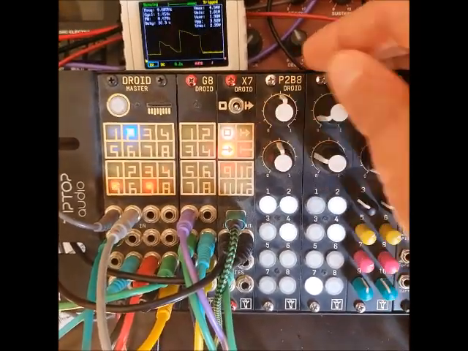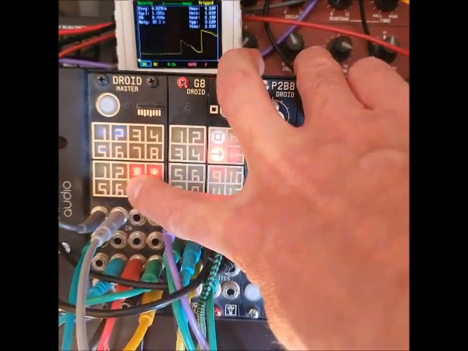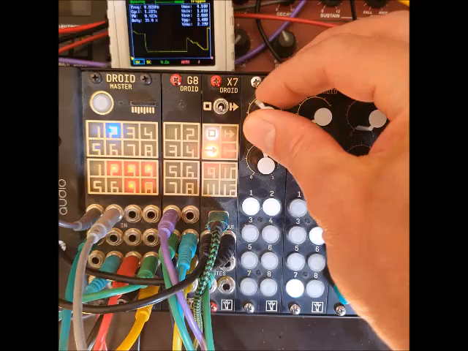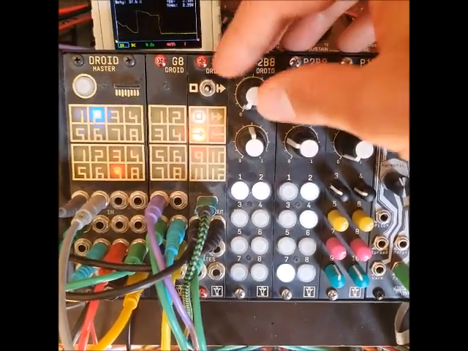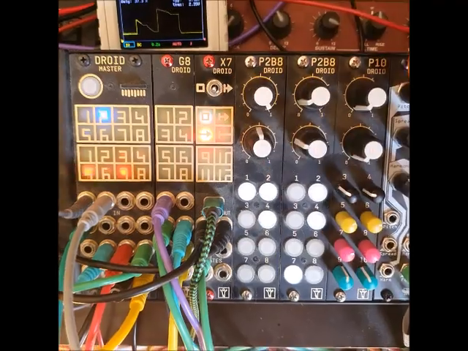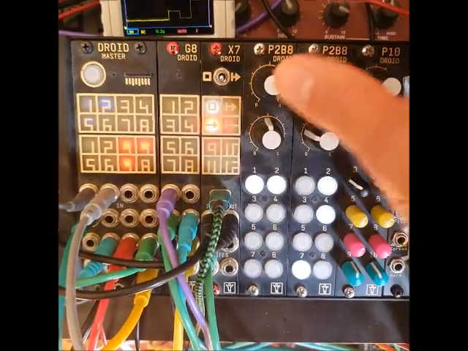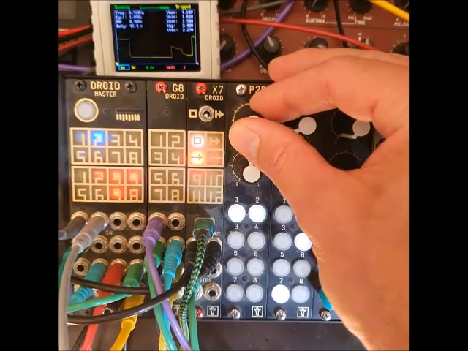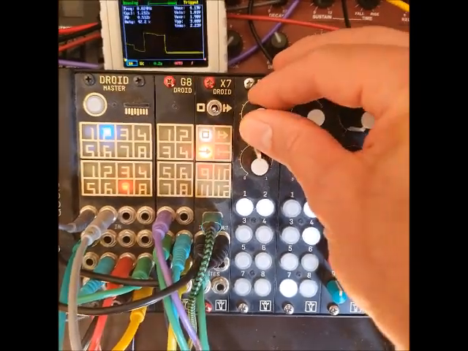So at the center both will send out signals, and here we can only hear the left one or only the right one, and the first one is deactivated, which is a nice way then to dial in and mix together the two sequences.